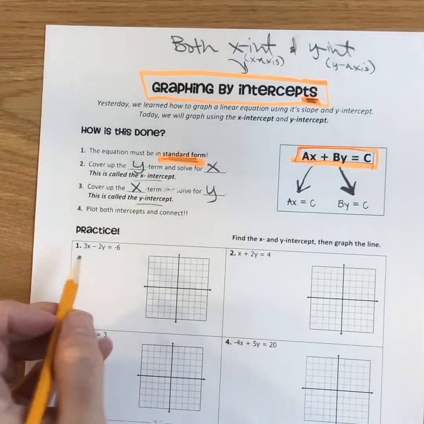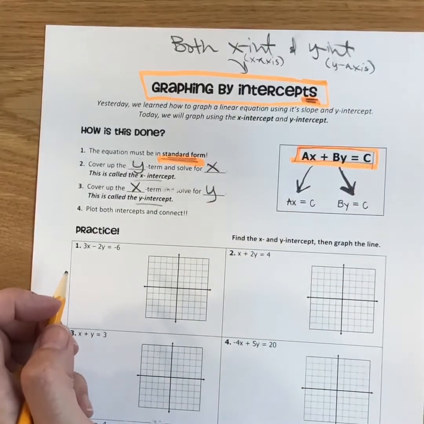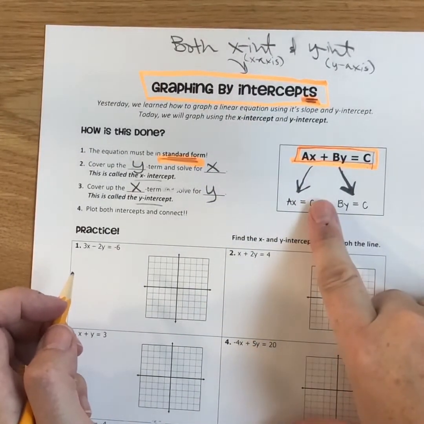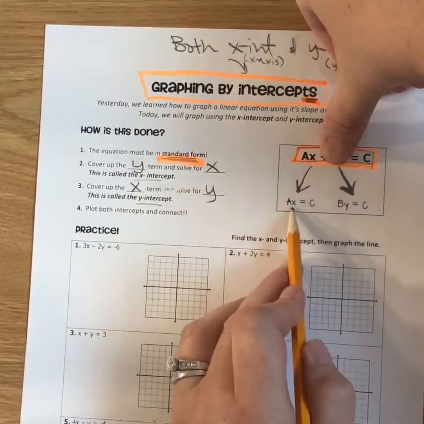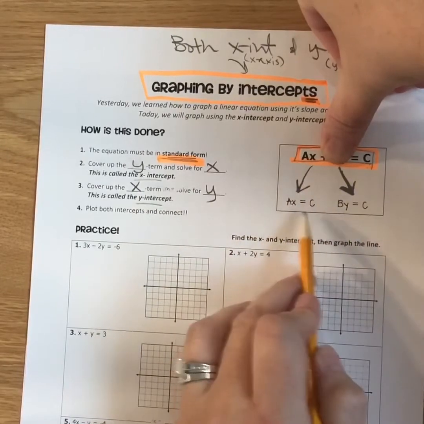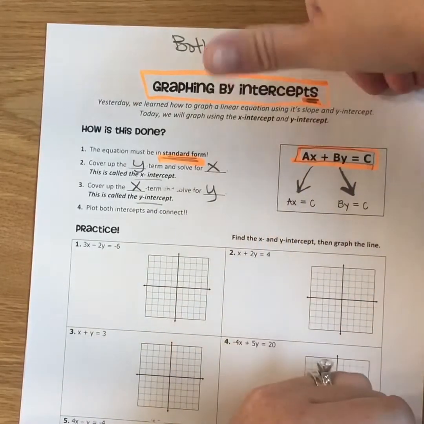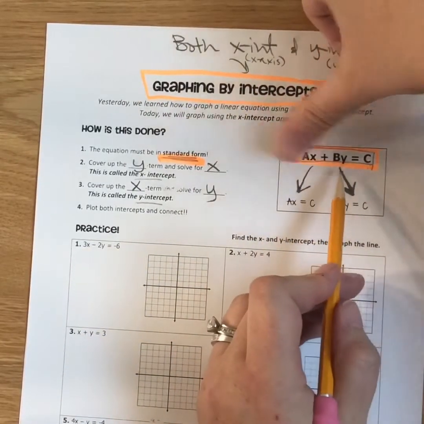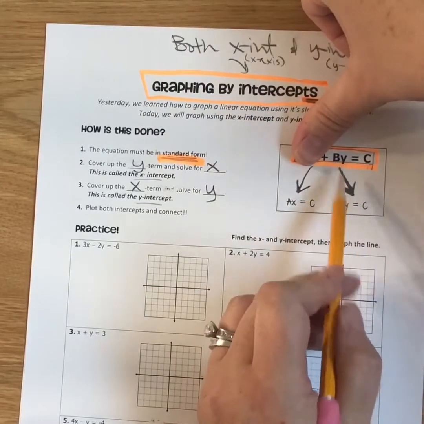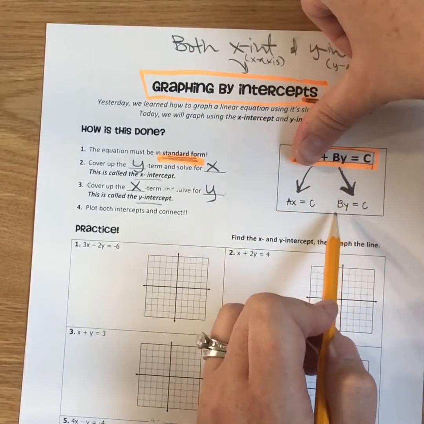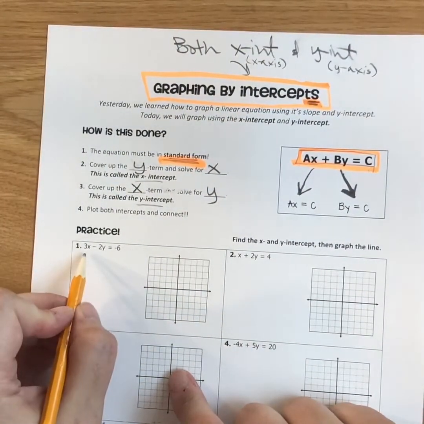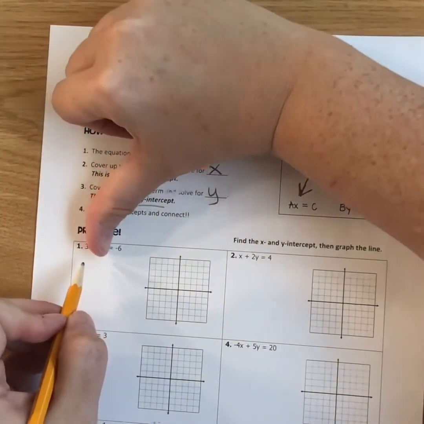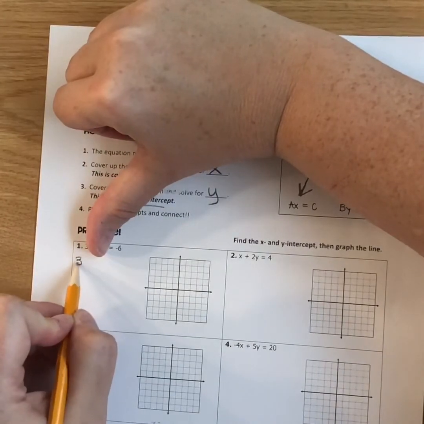Now, for our purposes to practice this, all of these equations will work, okay? So all we need to remember is to find the x-intercept, we cover up the y term, write our ax equals c equation, and then divide and solve for x. And then for the y-intercept, we just cover up the ax and solve for y by dividing by b on both sides, okay?